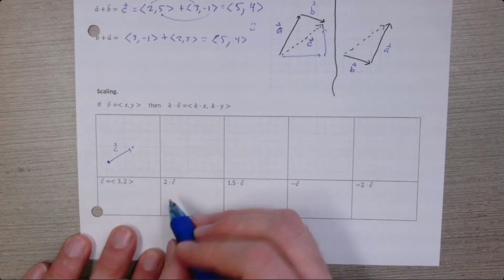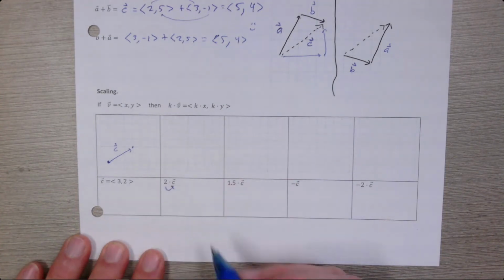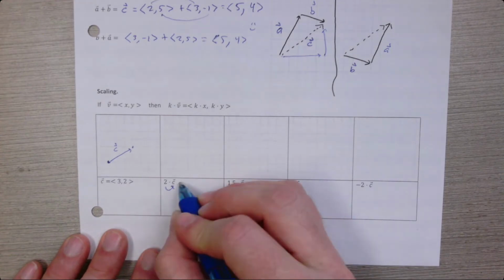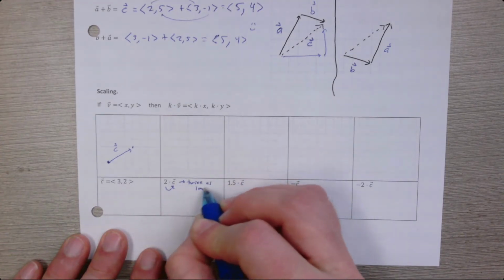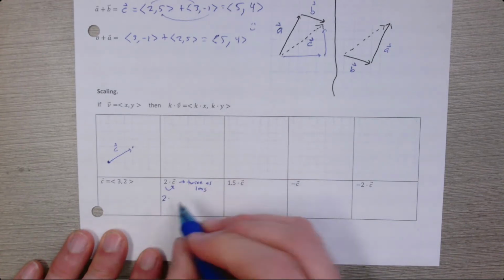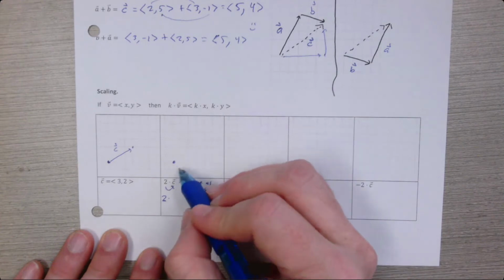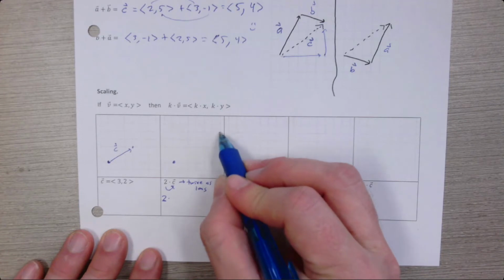Okay, so 2C, this is scaling C by 2. So it's going to make it twice as long. And it scales both x and y by that same amount. So let's say twice as long, and then let's look at it graphically. So if it's twice as long, it's going to be over 1, 2, 3, 4, 5, 6, and up 1, 2, 3, 4.